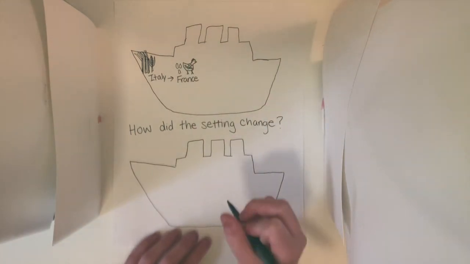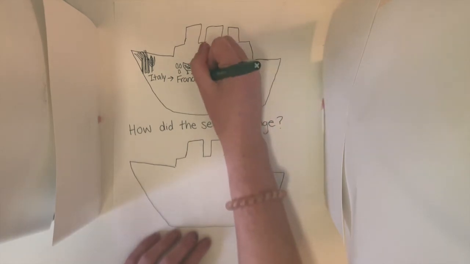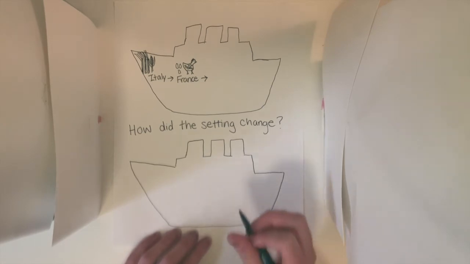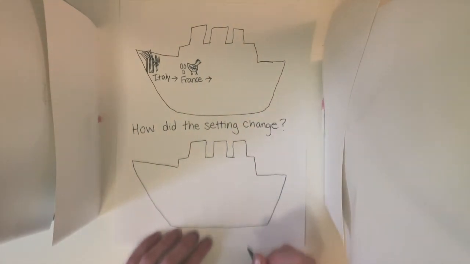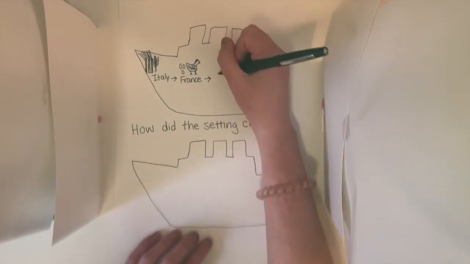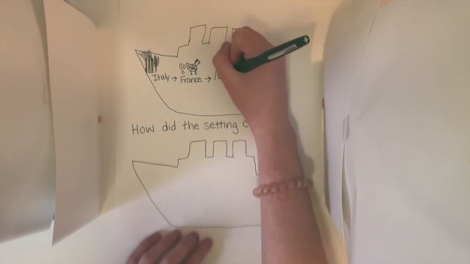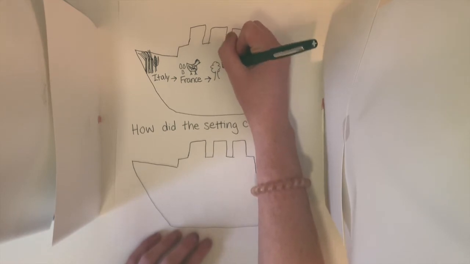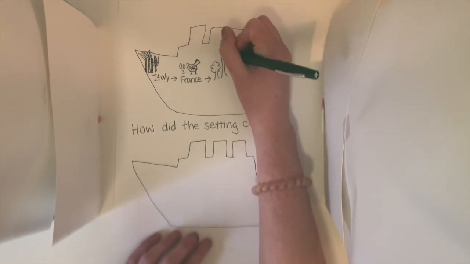After France, she went to Sri Lanka. So I'll draw another arrow. And in Sri Lanka, she went to the forest for cinnamon. And the story said she got cinnamon from the trees. So maybe we'll draw some trees, some forest trees. Forest trees are really, really tall.